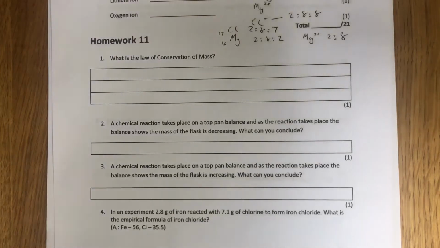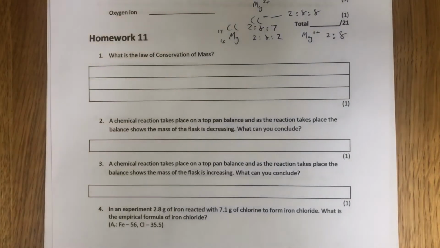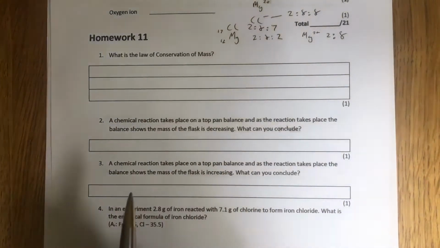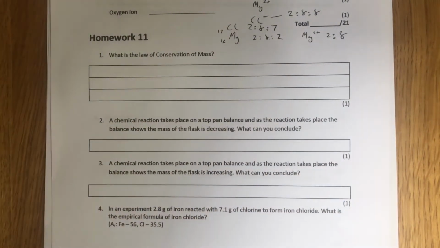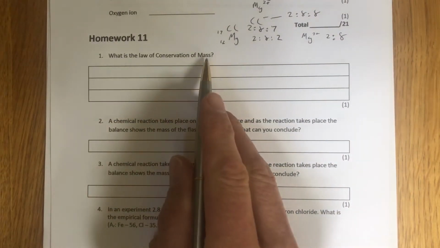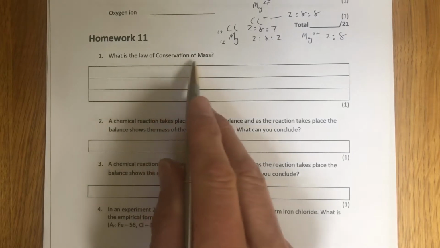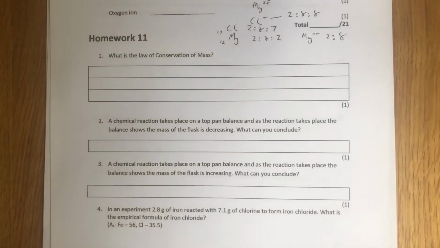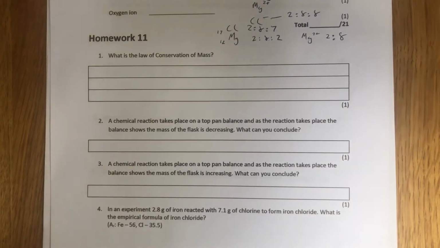On to homework 11. The first bit of this homework is about the law of conservation of mass, and it asks you to define that. If you can't remember the definition, it is in the glossary, so look up conservation of mass. It's all alphabetized, so it shouldn't be too hard to find. Essentially, the law of conservation of mass is the first law of chemistry, and really the most important law of chemistry, which is you can't destroy matter or make matter.